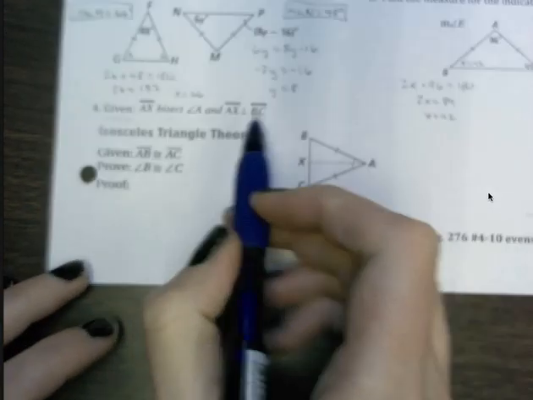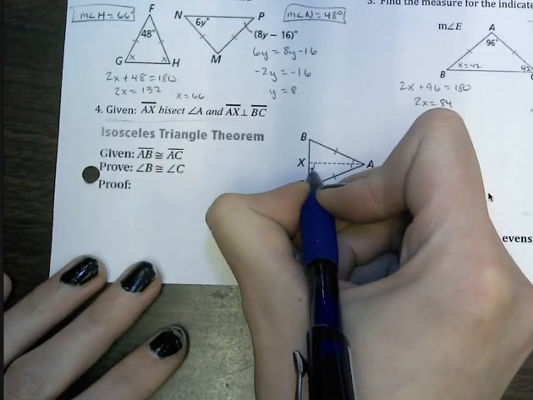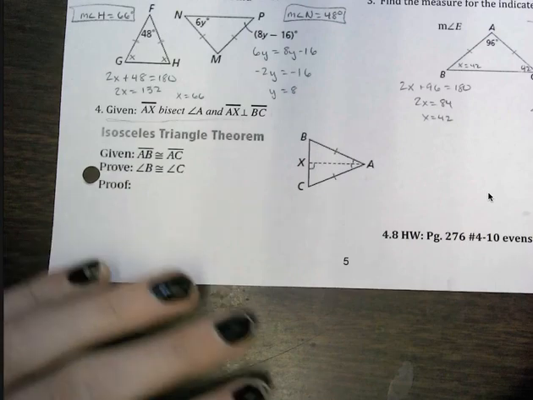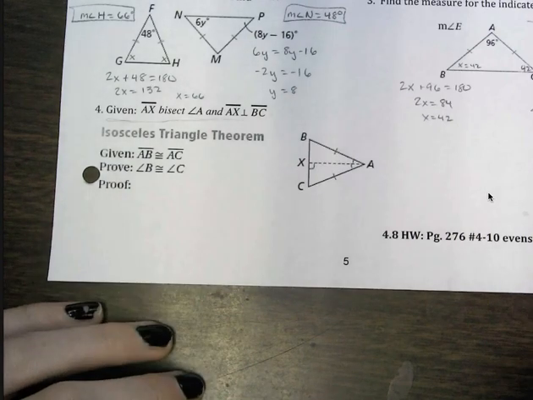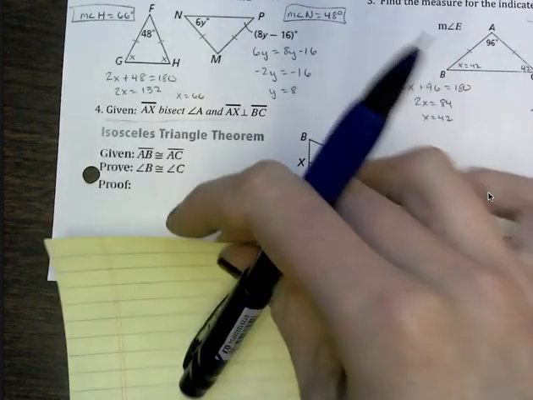And AX is perpendicular to BC. So remember, perpendicular lines intersect at right angles. Okay, so let's see here. I might get a separate sheet of paper so we've got a little more room to work here, guys. Okay, here we go.